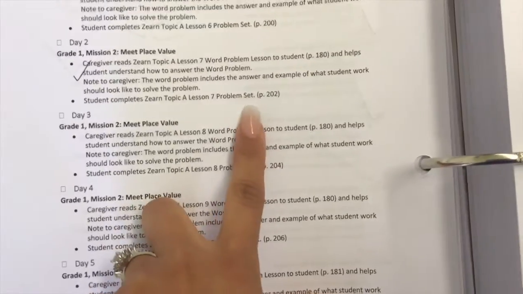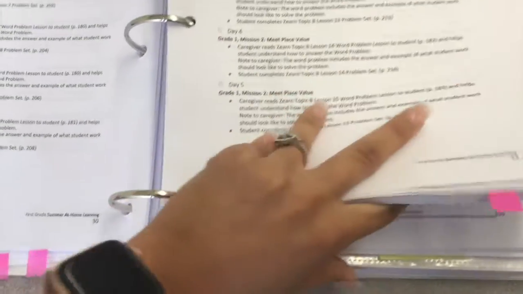So we're going to go back to page 30. We're going to work on problem set 7. That's on page 202. Lesson 7, 202. Here we are.